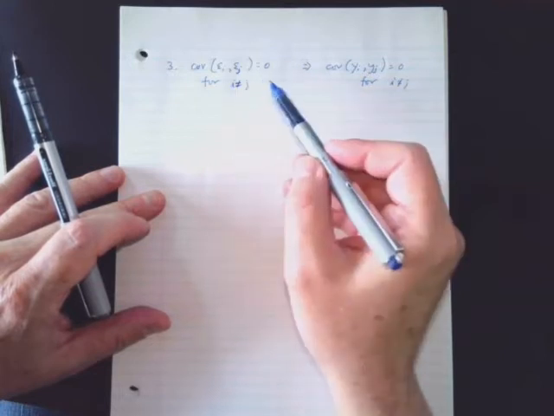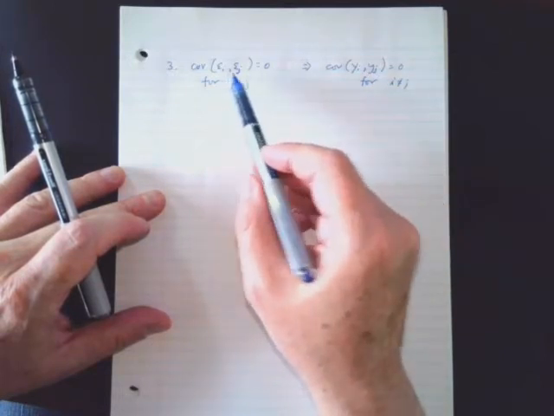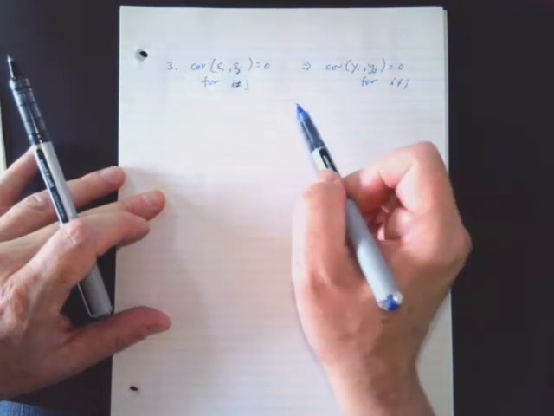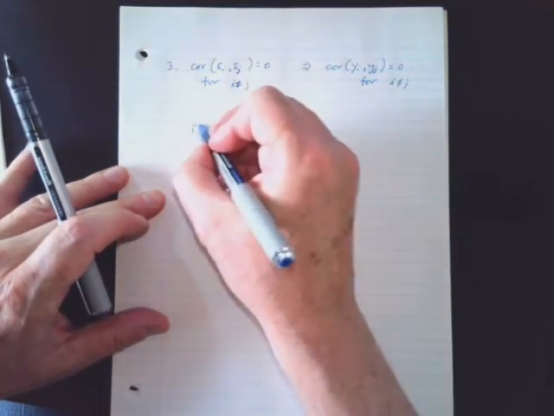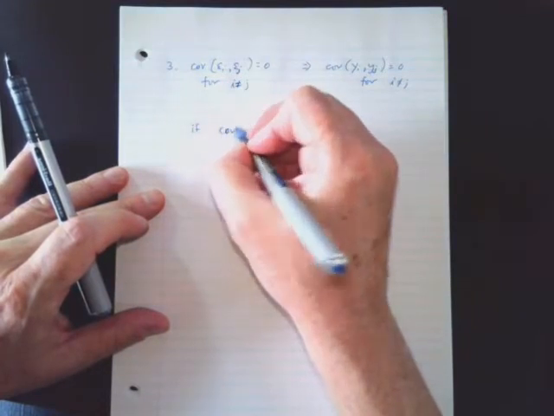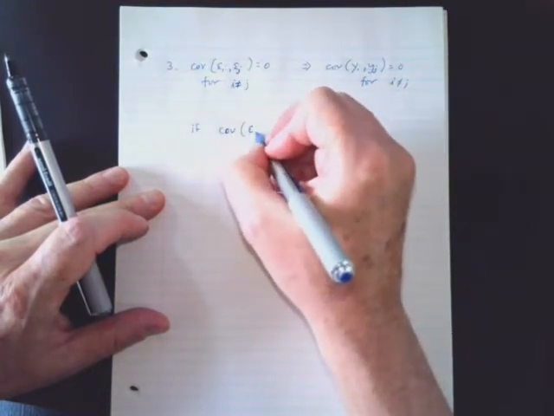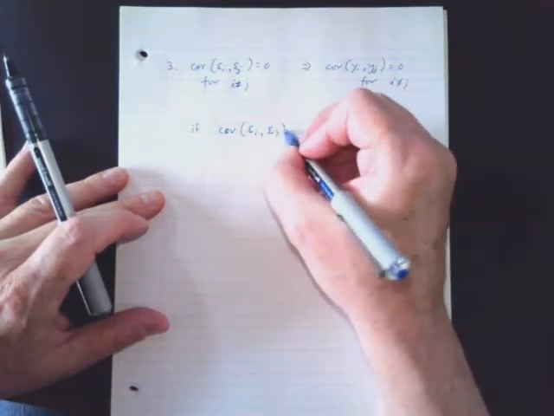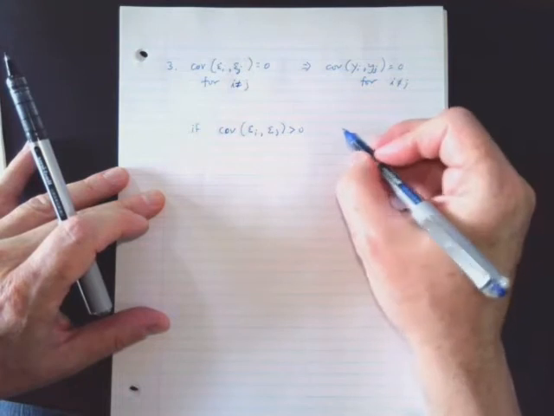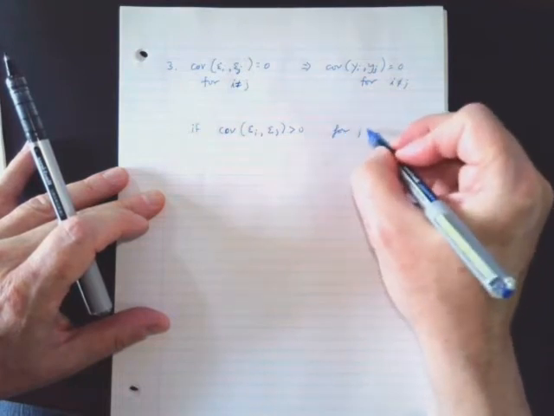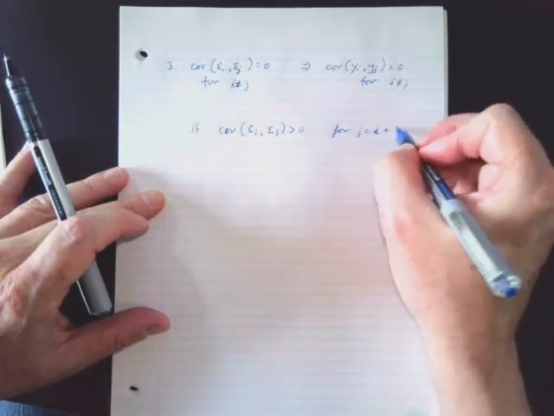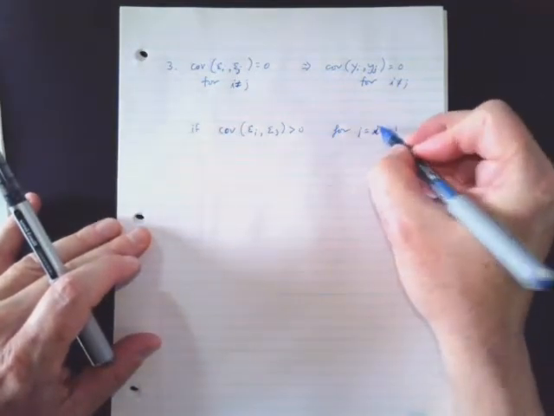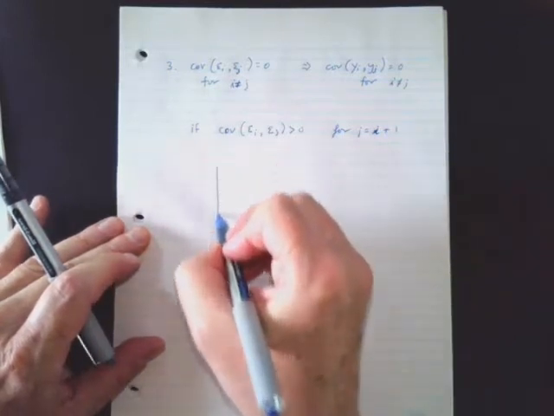But let's suppose that this wasn't true. Let's suppose that the covariance for adjacent error terms was positive. So if the covariance of epsilon i and epsilon j is greater than 0 for j equals i plus 1. All right, so observation j is the next one in the sample after observation i.